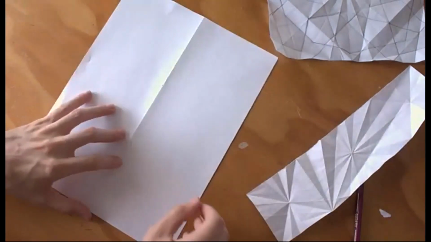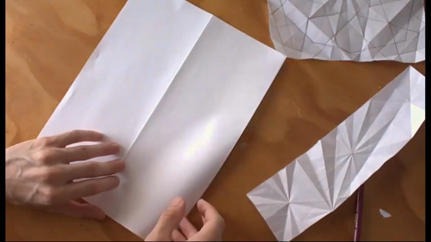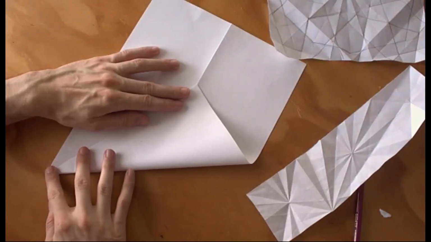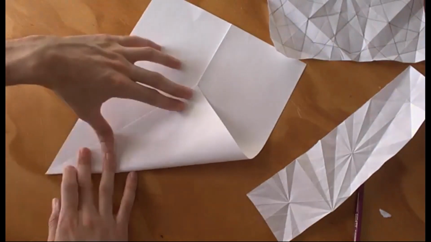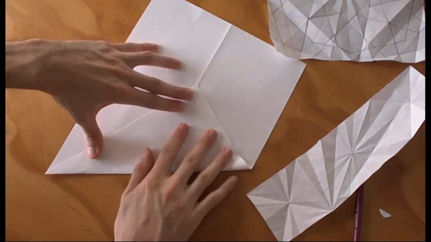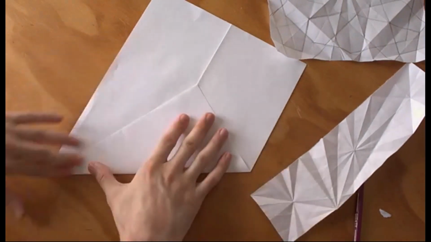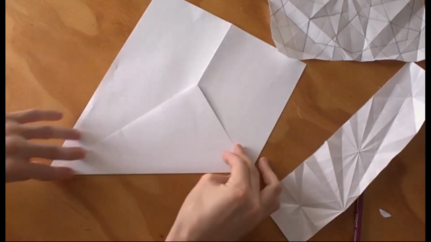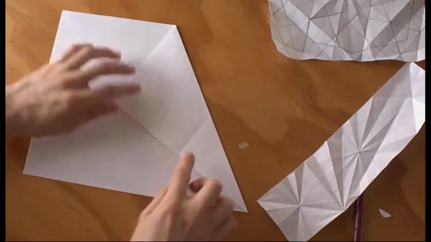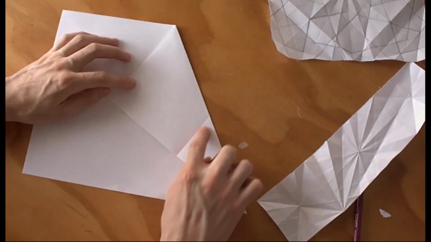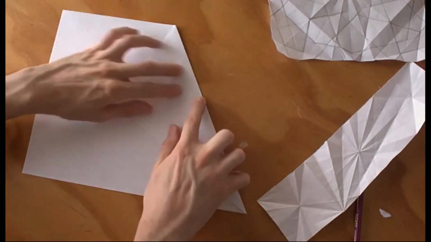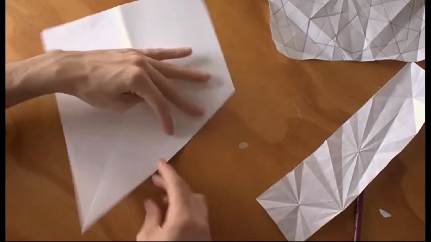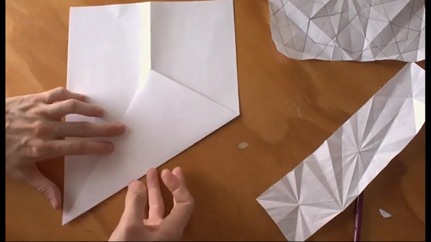Open it up. Do again the corner to the center. See, now here's another way of mirroring. We have this line. We can just fold this line that appears before us from the other side.